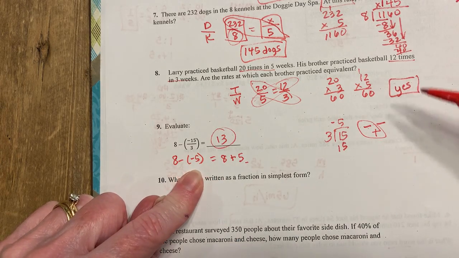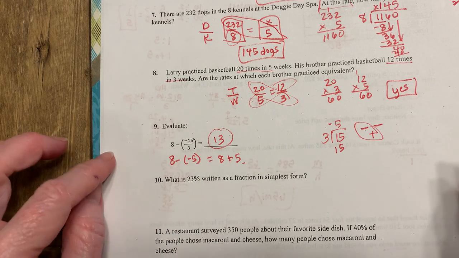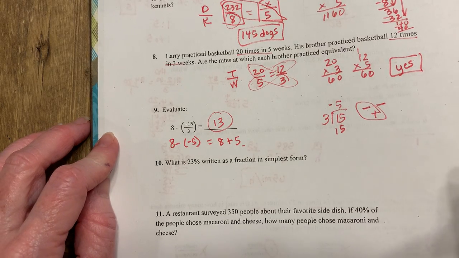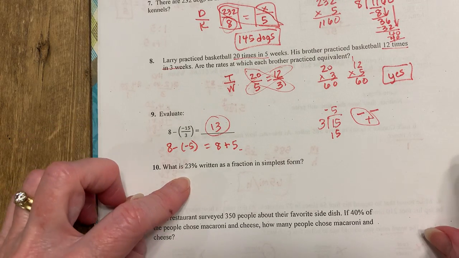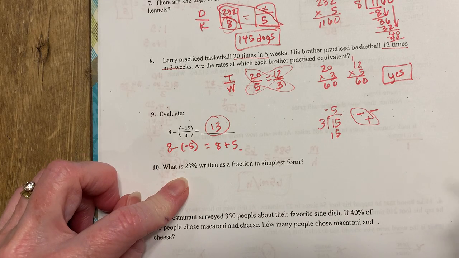So scattered throughout your test, you're going to have some review problems. This is one of them, just a review of the integers. Number 10 is what is 23% written as a fraction in simplest form? So 23%. So now I've moved kind of to the percent part of my test.